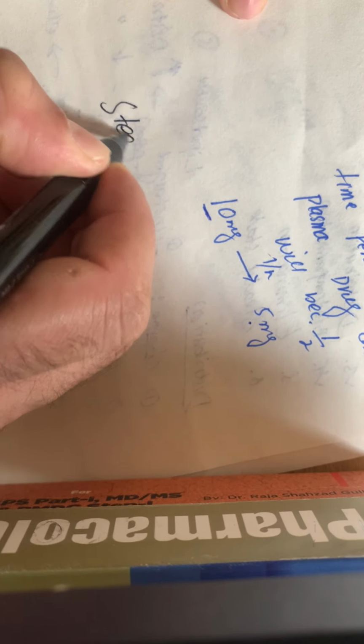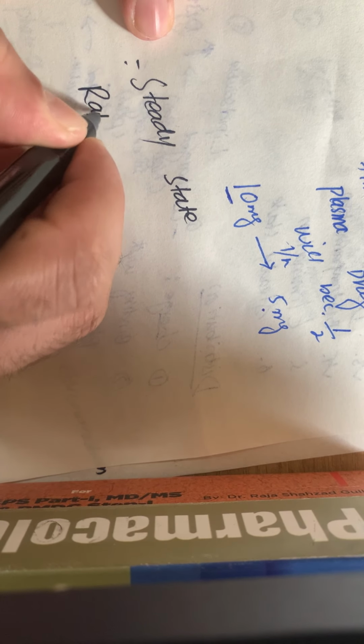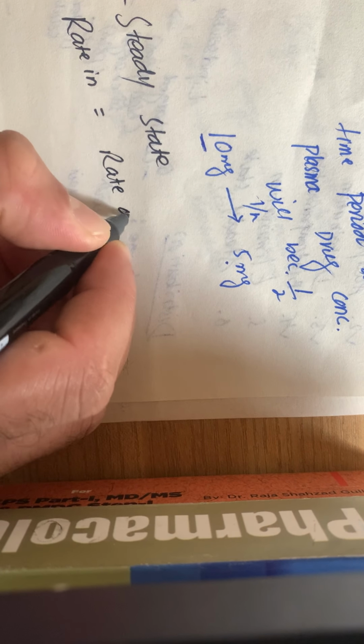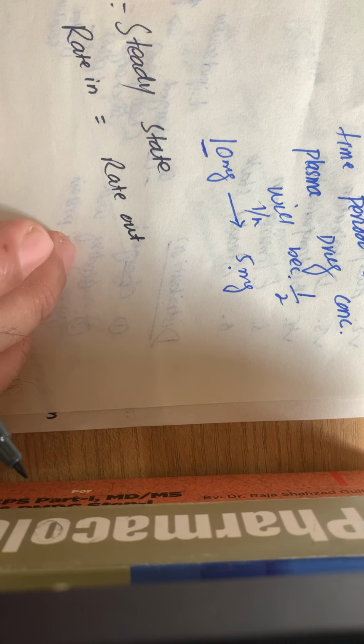Next is the steady state. Steady state is very simple. Steady state means that the rate in is equal to the rate out. So what is rate? I will tell you. This is known as the steady state.